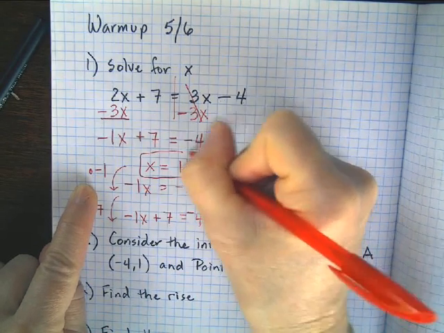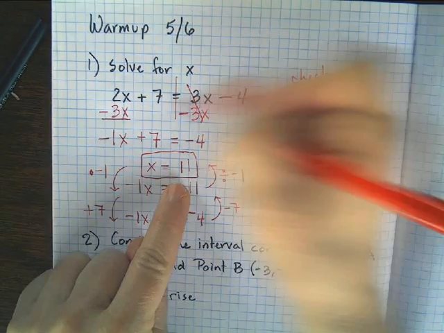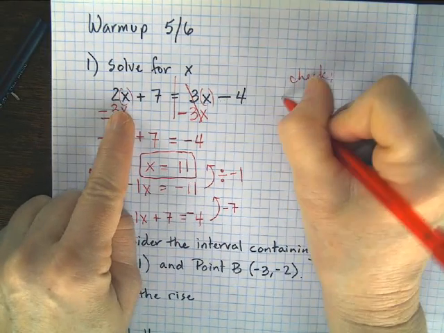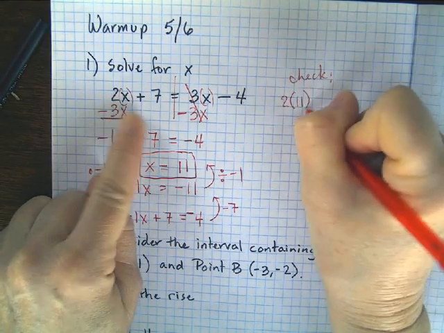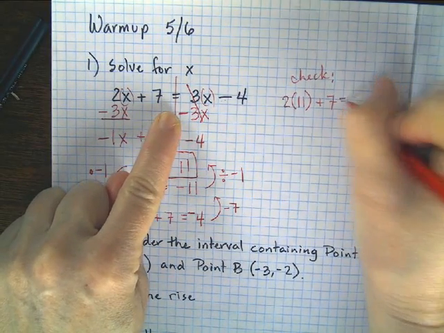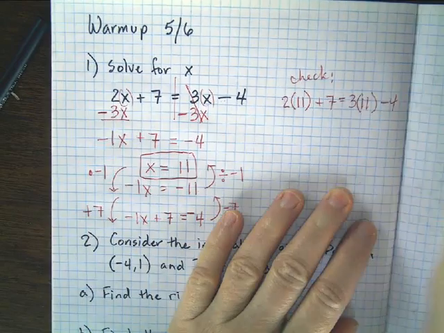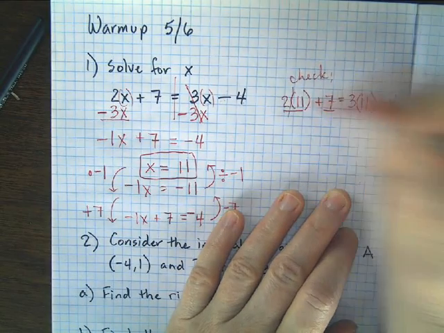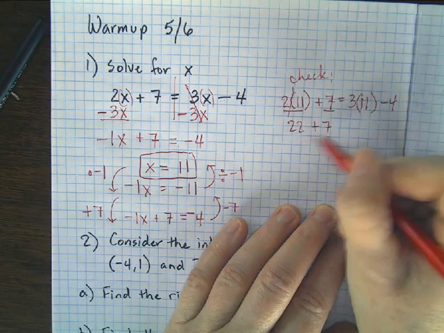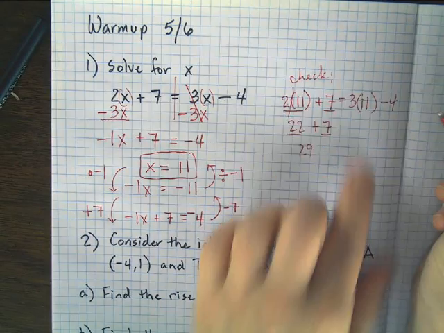Now I'm going to do a check to make sure it works. So where my x's are, I'm going to change that to 11. Let's see if it works. So 2 times 11 plus 7, does that equal 3 times 11 minus 4? So I'm going to parse, underline, underline. 2 times 11 is 22, plus 7. 22 plus 7 would be 29. So I got 29 on this side. Let's see what happens here.